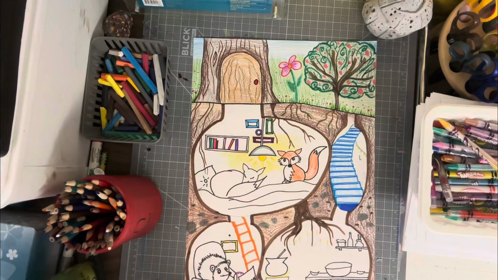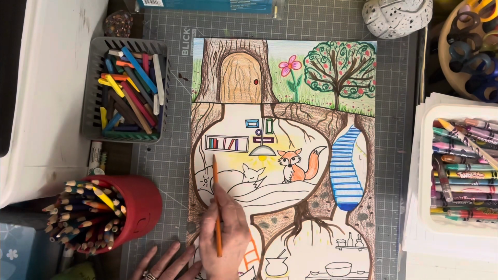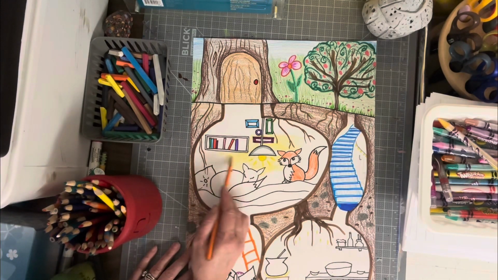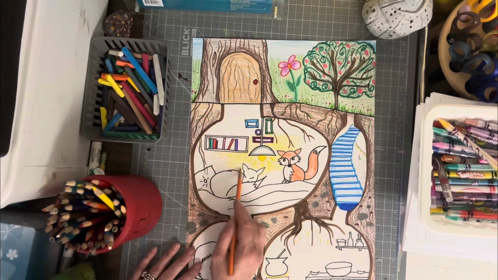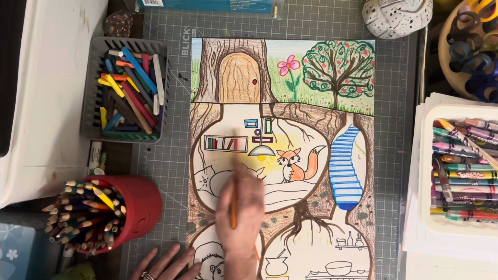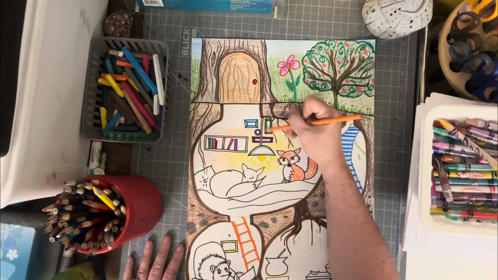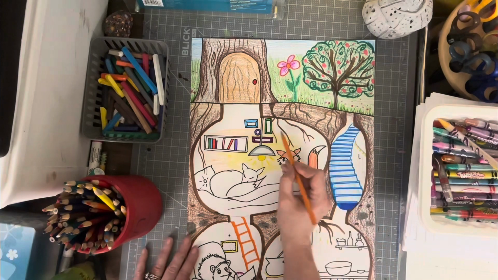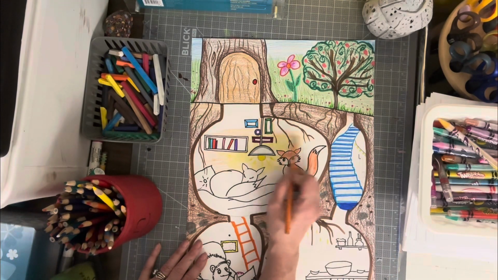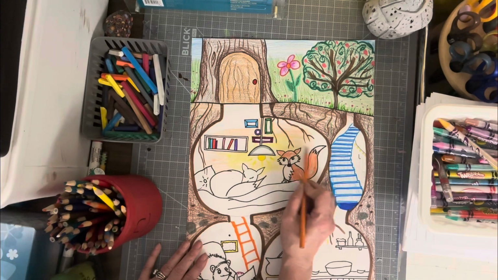Okay, then I'm going to switch to more of an orangey yellow, and I'm going to push really lightly, just to get a little bit of that orangey color down on the wall. And I'm going over the yellow a little bit to get it to blend.